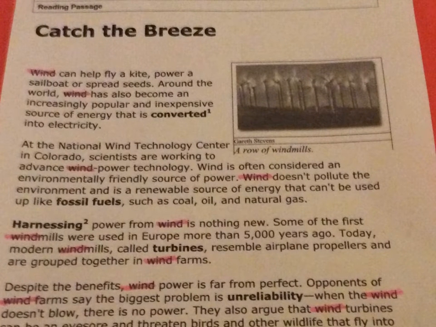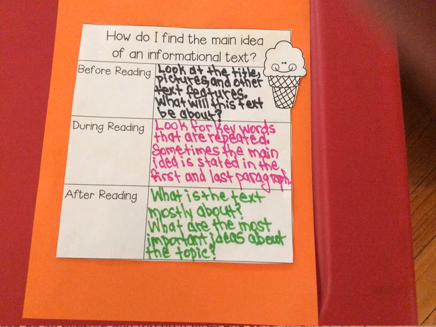The biggest difference, you've been doing main idea since first grade. The biggest difference in third and fourth grade main idea is, I like to call it, they're a little sneakier. You have to work harder and your Lexile level is much higher. Okay, lastly, after reading, you're going to write, what is the text mostly about? What are the most important ideas about the topic?